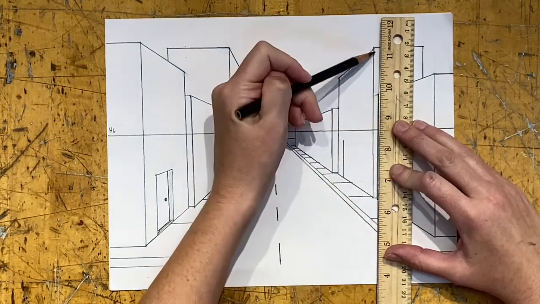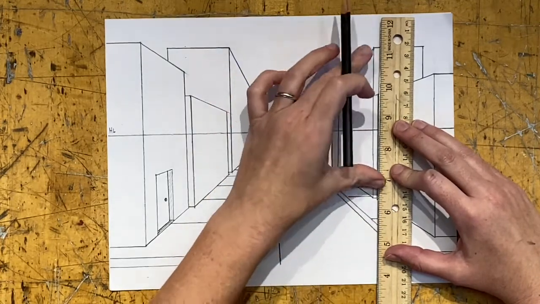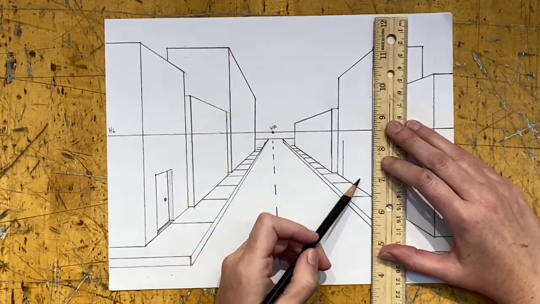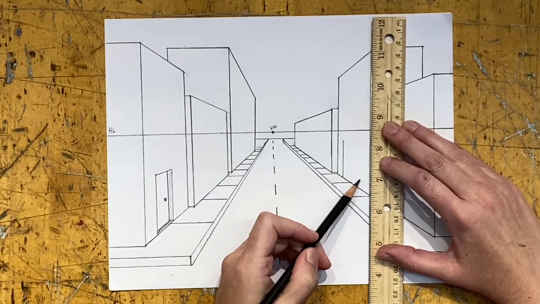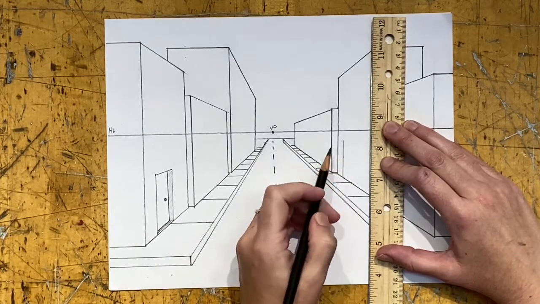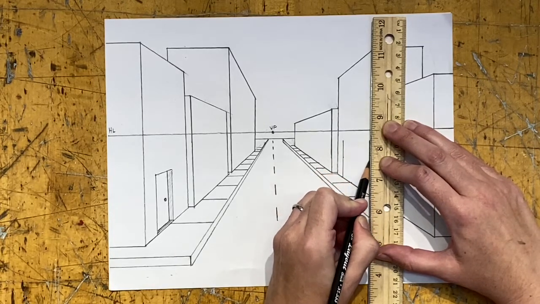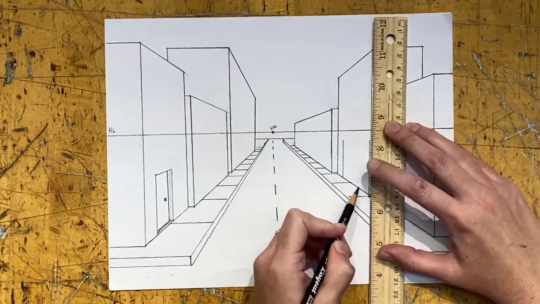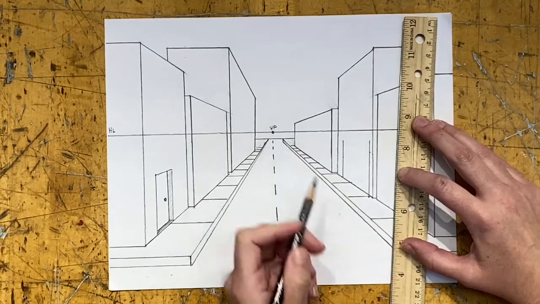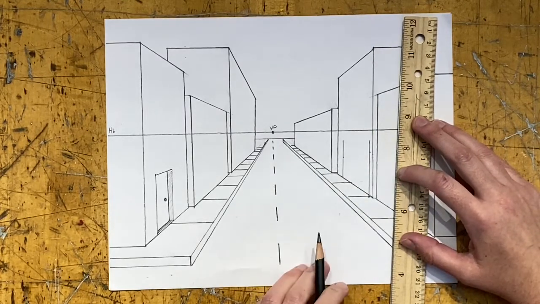So from this vertical that's the other side of my building, the side that converges back in 3D space, I'm going to come to the left of that just a little bit, and I'm going to do another vertical, again parallel to the first one that I made, underneath my horizon line, and it goes down until it touches the bottom of that building before it converges back. So I've got this really wide door.